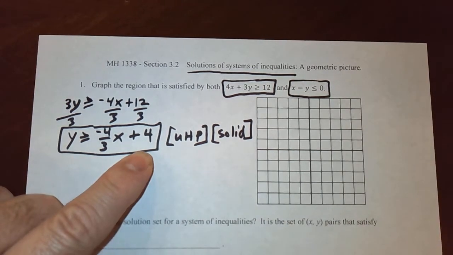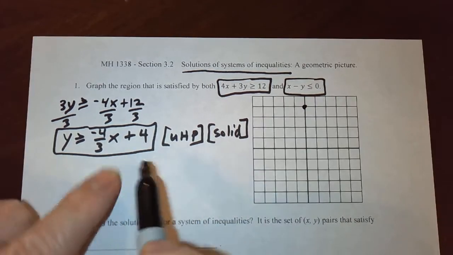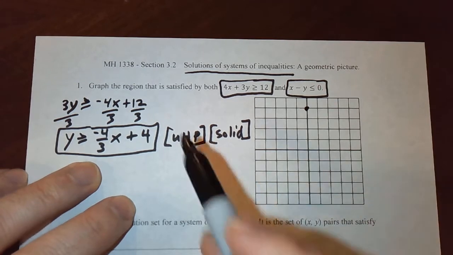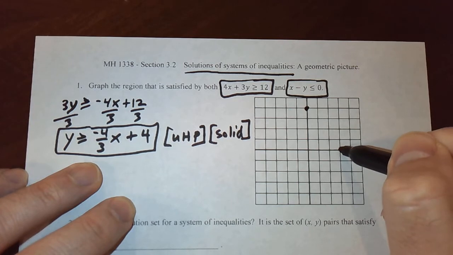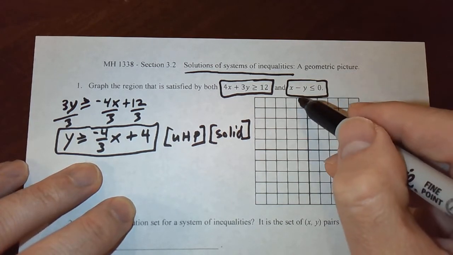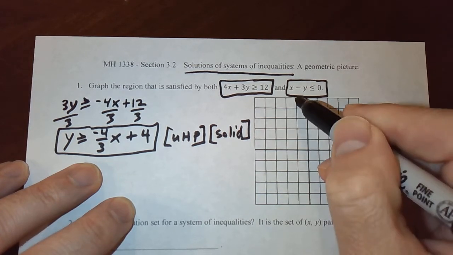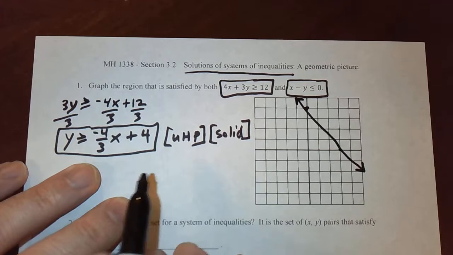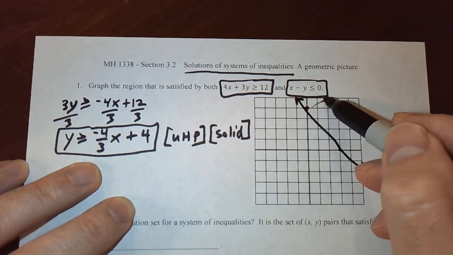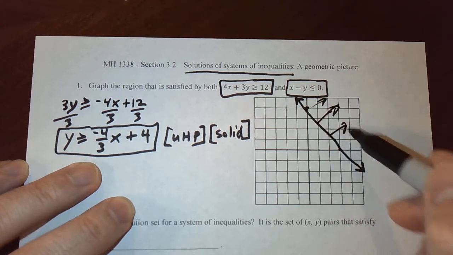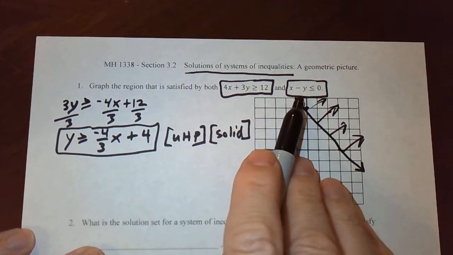So let's see, this one has a y-intercept of 4. 1, 2, 3, 4. And the slope is negative 4 over 3. That means go down 4, to the right 3. Okay, so I'm going to connect those two like so. And the upper half plane means we shade, I'm going to do it lightly, that half plane. Now let's move on to the second inequality.